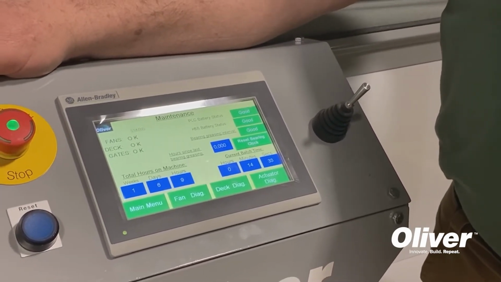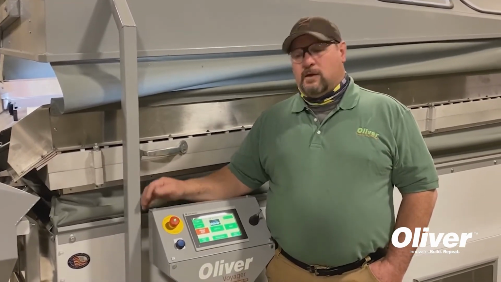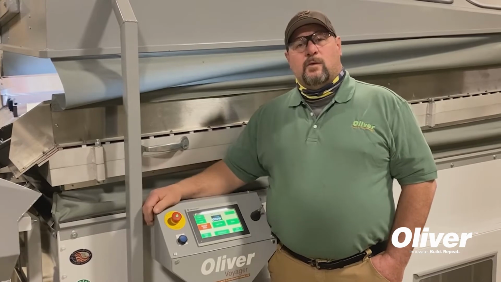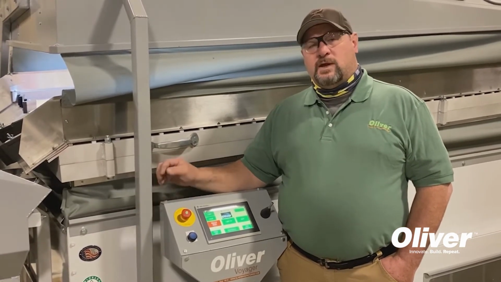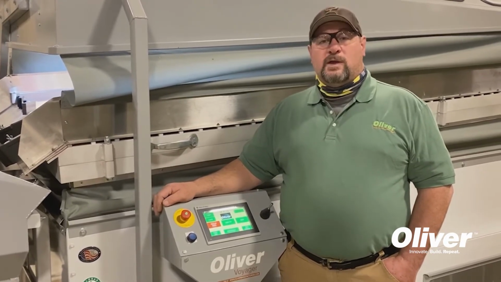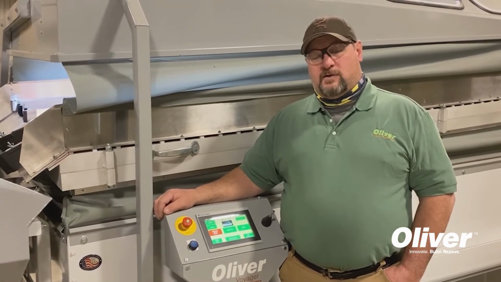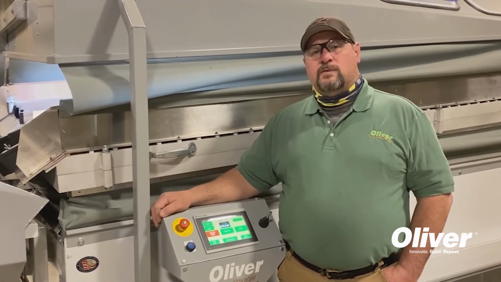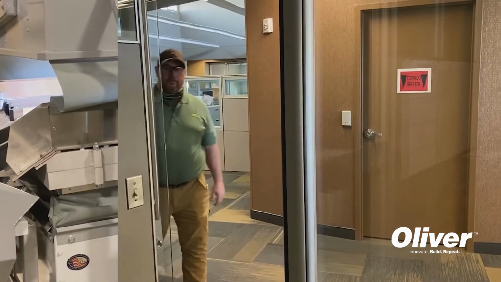we've done those. Along with being able to do maintenance on this machine from our touchscreen, we can also tie this to your SCADA program. We can tie this in to view remotely, or we can also give remote support via the internet from anywhere in the world with our engineering group. Let's go see how they're doing.